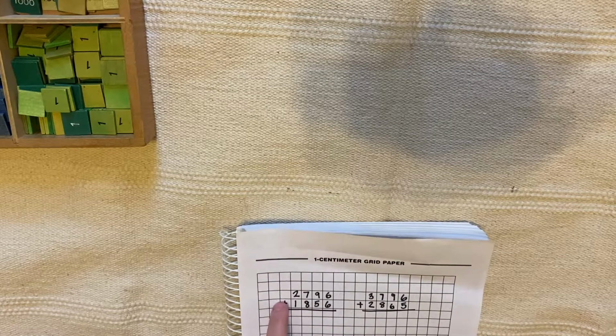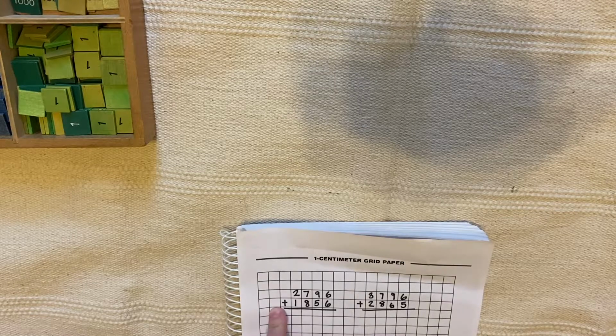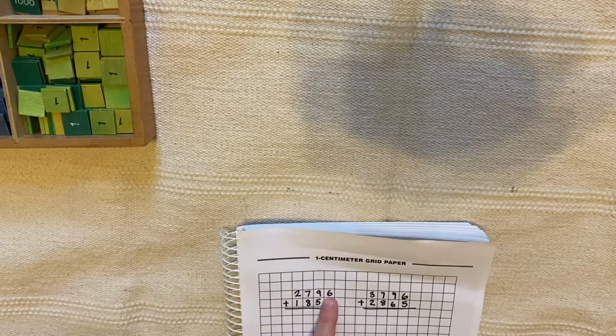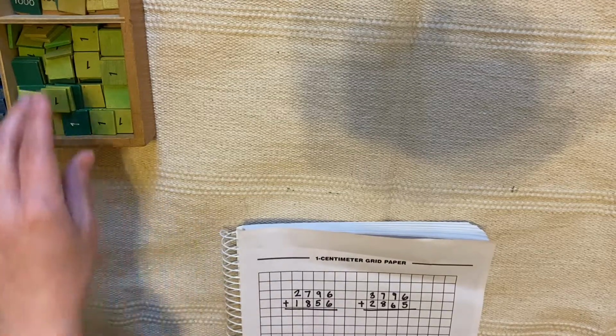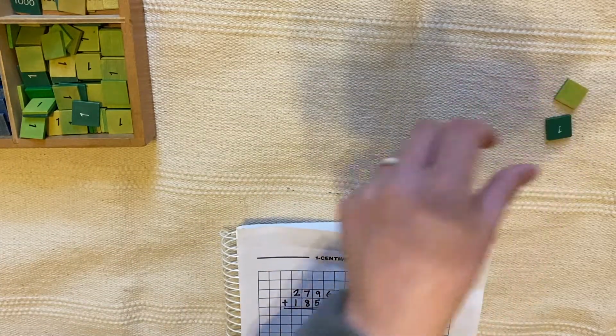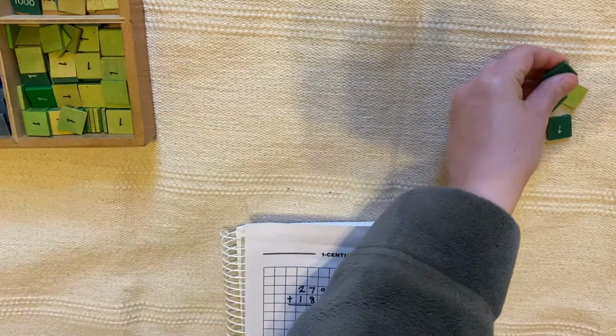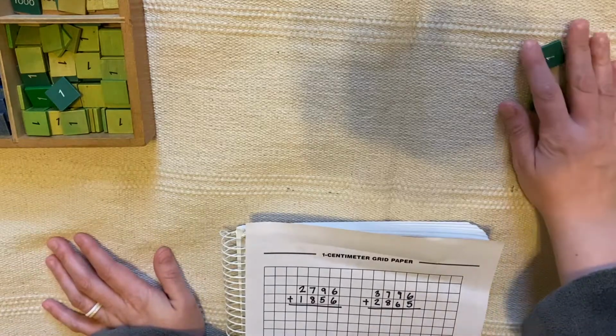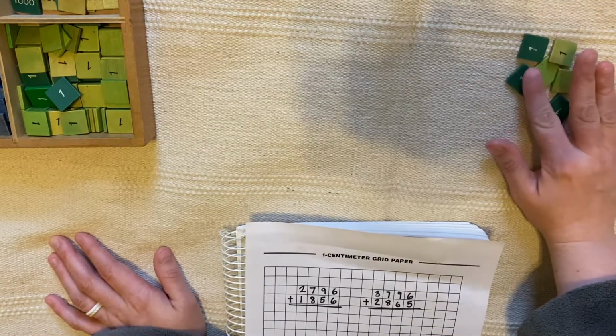Remember, the two numbers in an addition problem are called addends. So we're going to set up our top addend, and we're going to start over here at the units place. So we need to set out 6 units. 1, 2, 3, 4, 5, 6. There we go. We have 6 units there.